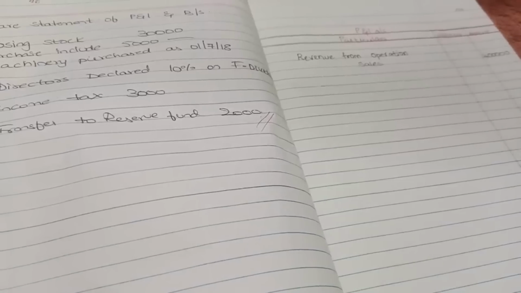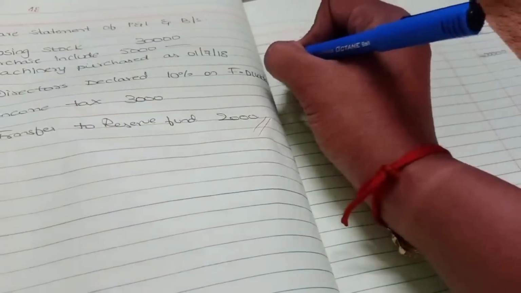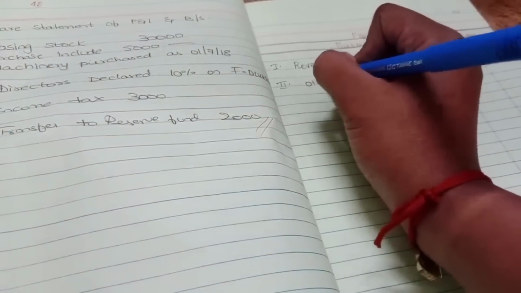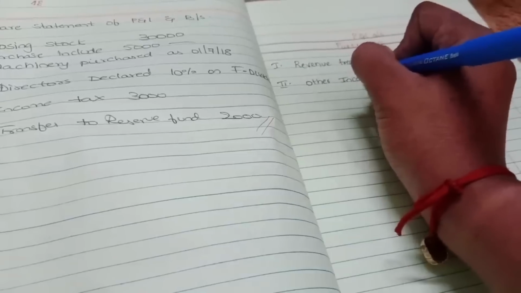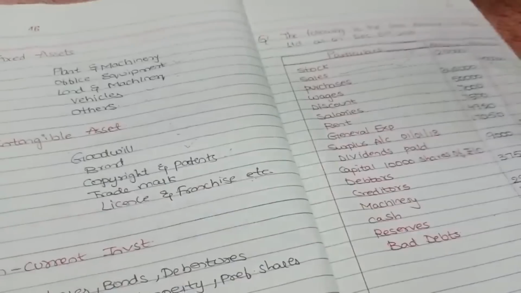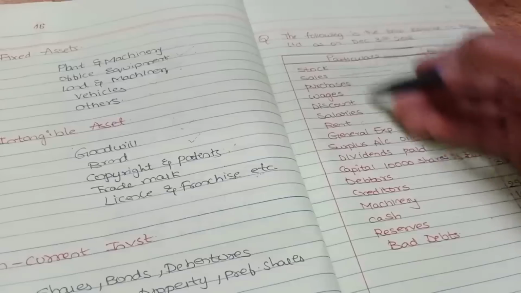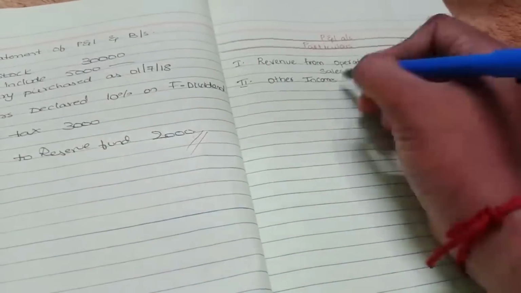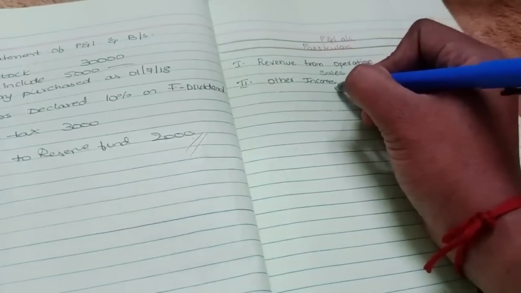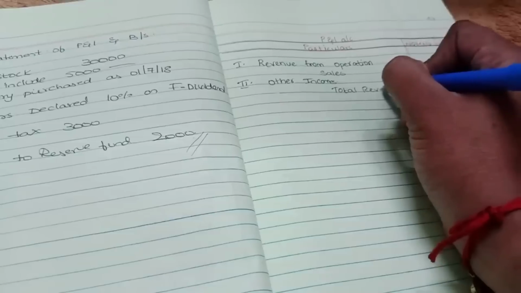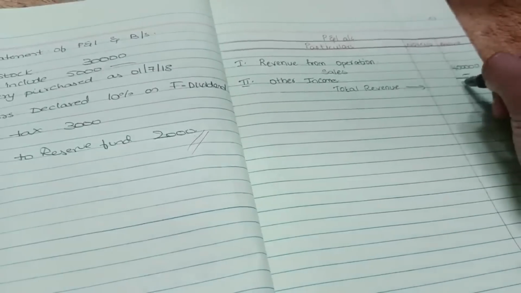Next, other income. Is there any other income in the question? We will see. Stock is not there. Purchases. Any other incomes? No, we are not finding any other incomes. So other income is nil, 0. Next, we will get total revenue. How much total revenue? 4 lakhs.